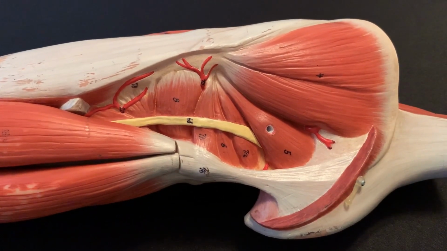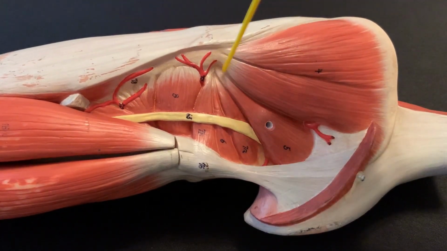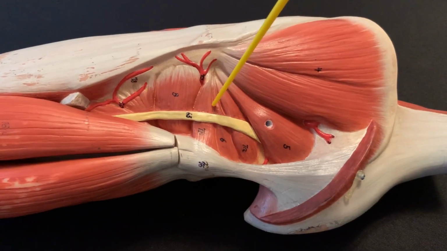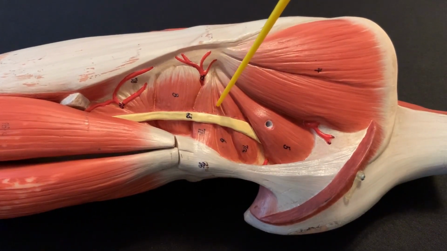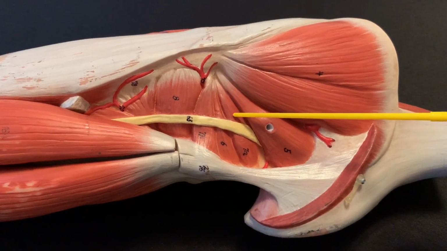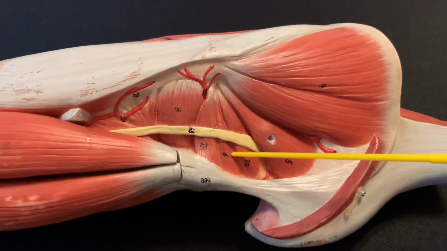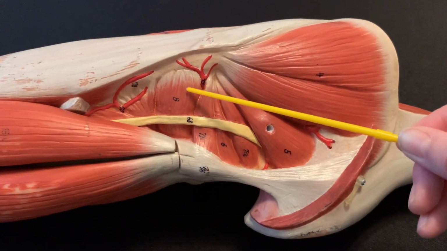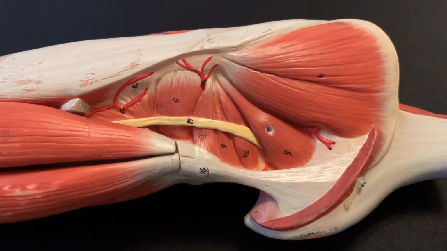Piriformis actually means pear-shaped, and as you can see, it does have that triangular shape that a pear would have. After that, we've got our little trio here of the gemellus superior, the obturator internus, and the gemellus inferior. Makes sense why this is a superior, why that's an inferior. Think about the obturator internus as being in the middle, in between those two. And then the last one is the quadratus femoris.